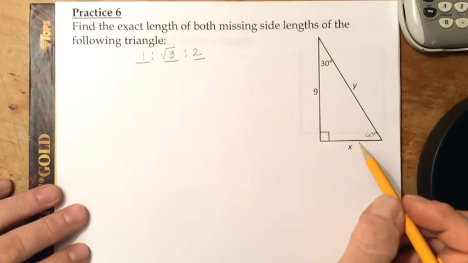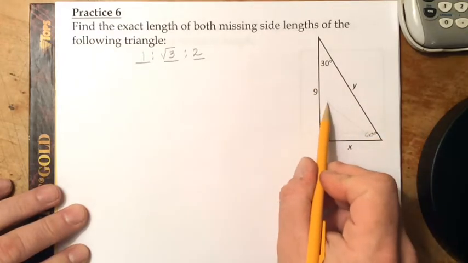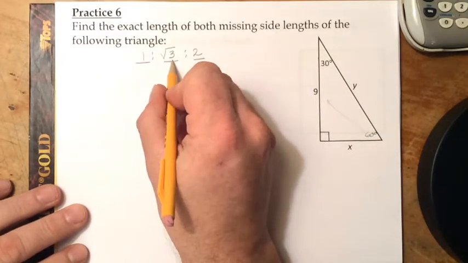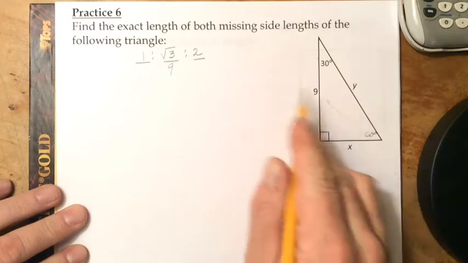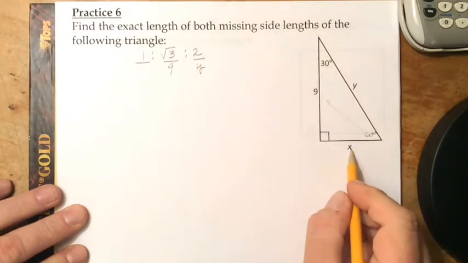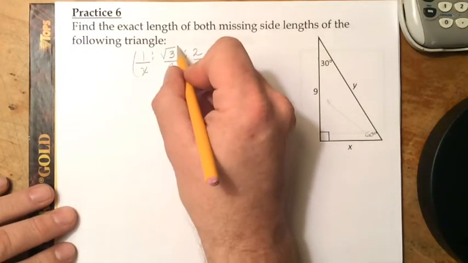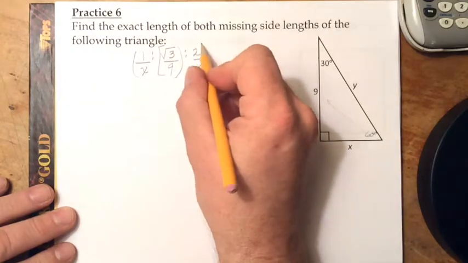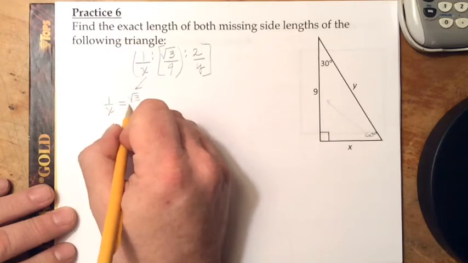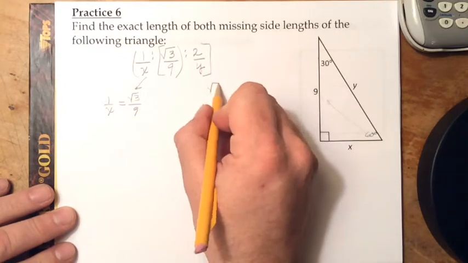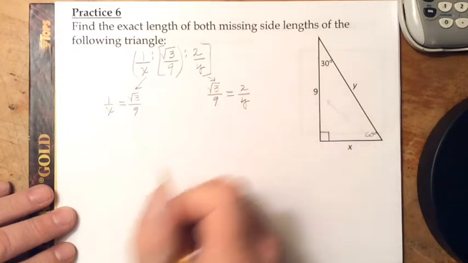Taking a look at our triangle, the longest leg is the one with 9 on it because it's opposite the largest angle. So the longest leg goes under the square root of 3, so this would be 9. The hypotenuse is y, across from the right angle, so it goes under the 2, and the x is the shortest leg, so it goes under the 1. Again, we're going to solve two separate proportions, that one and that one. For this first one, 1 is to x as root 3 is to 9. Over here, we're going to have root 3 is to 9 as 2 is to y, and solve both proportions.